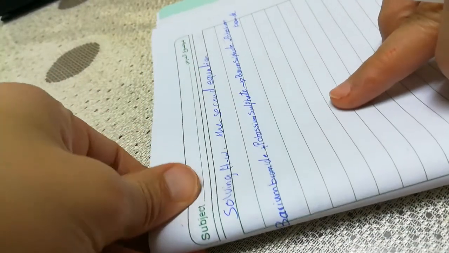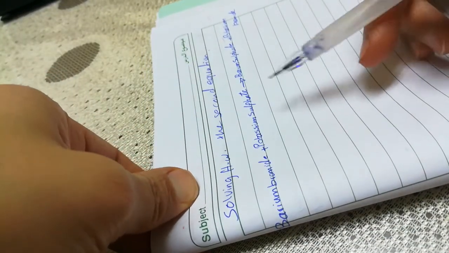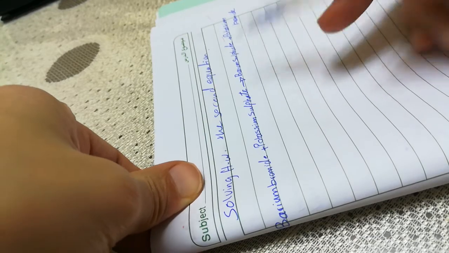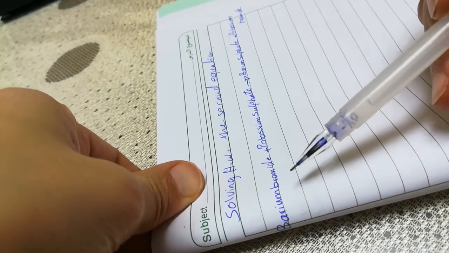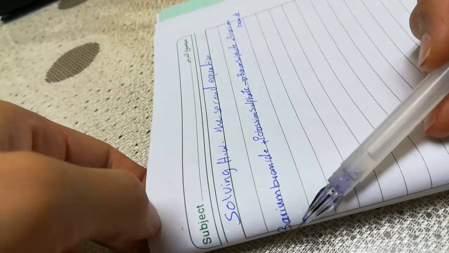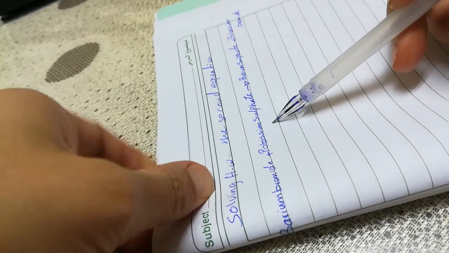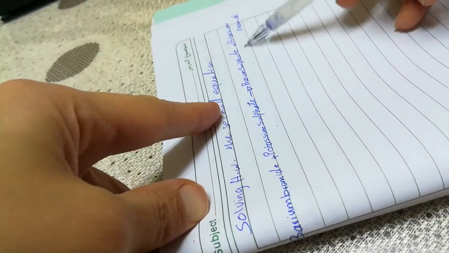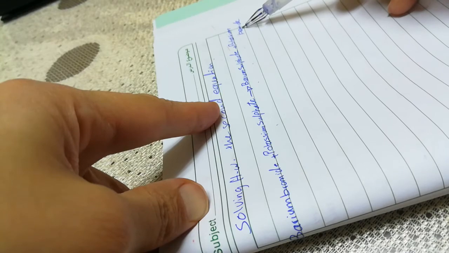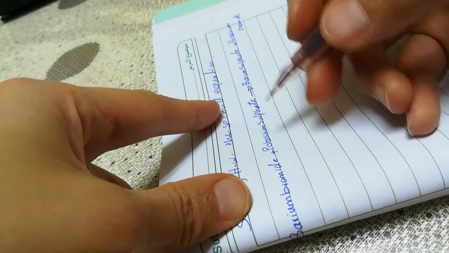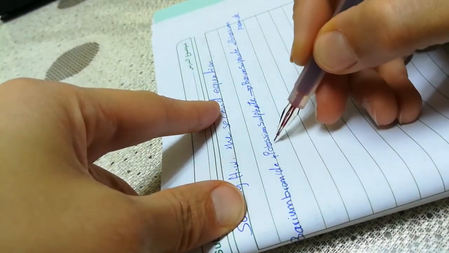Now, I'm going to solve the homework, the second equation. The homework was two equations. The second one: barium bromide plus potassium sulfate gives you barium sulfate plus potassium bromide. This is, of course, a double displacement reaction.